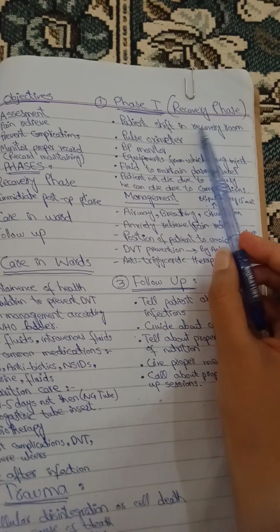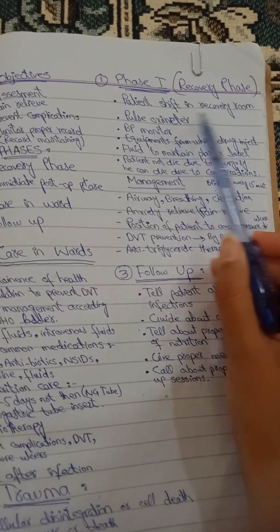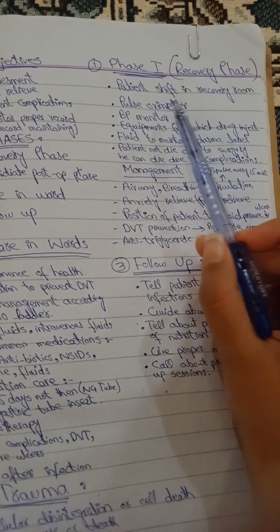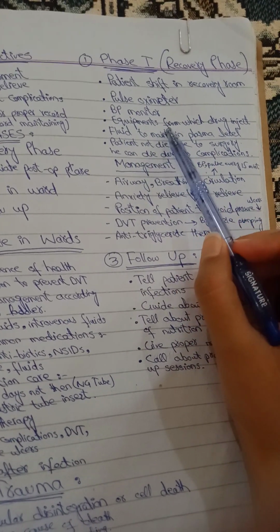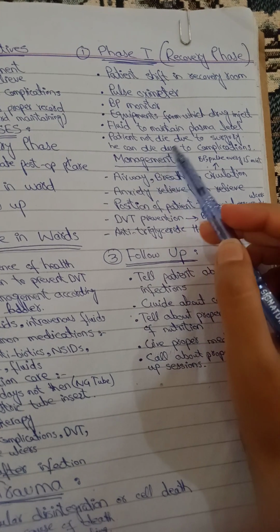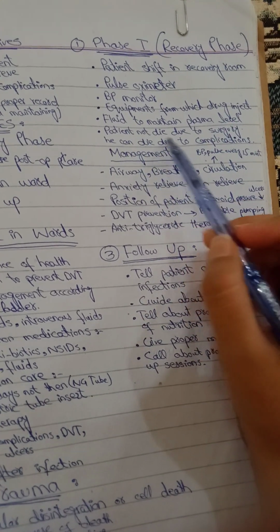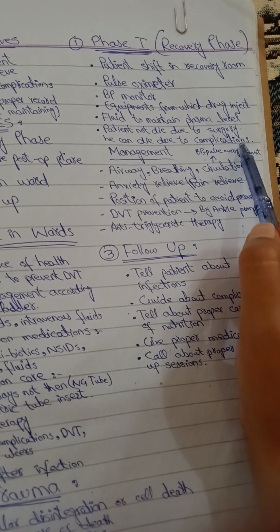Phase 2 recovery phase. Patient shifts in recovery room. Pulse oximeter is used. BP is monitored. Equipments from which drug is injected. Fluid to maintain plasma level. Patient does not die due to surgery, he can die due to complications.